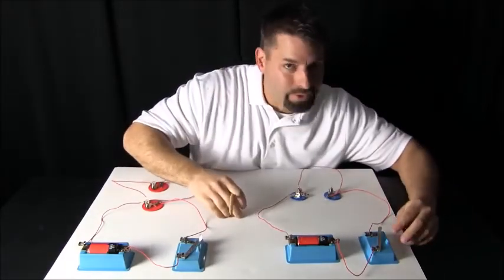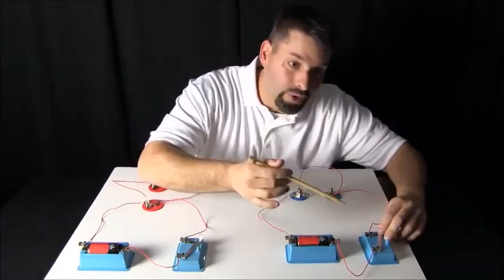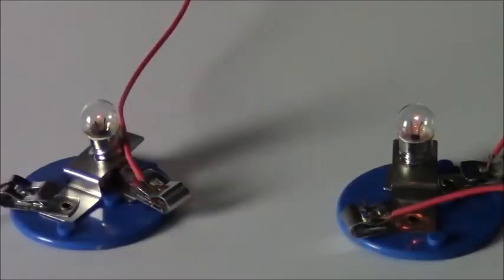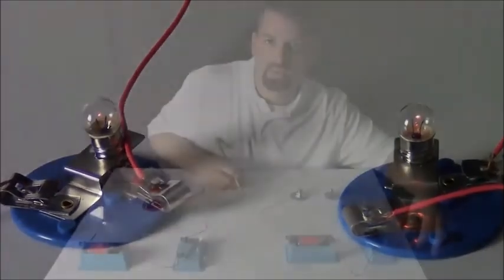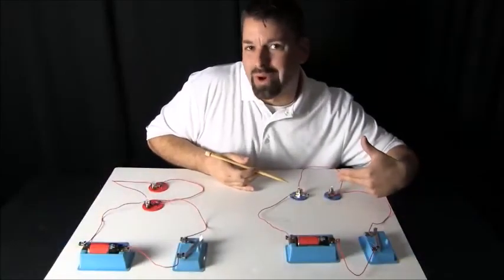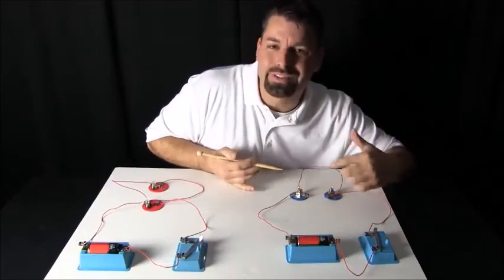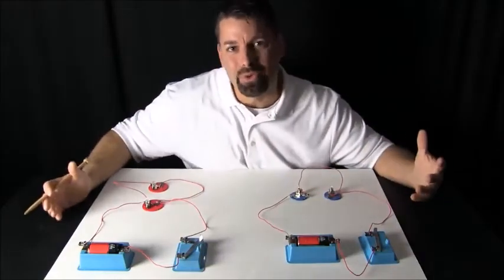Let's see if it works. Now I'm going to turn on our switch to complete our circuit. And we have the light bulbs lighting up. But they're not very bright. These light bulbs aren't bright at all. I mean, I can barely see light coming out of these light bulbs. There's got to be a reason why.